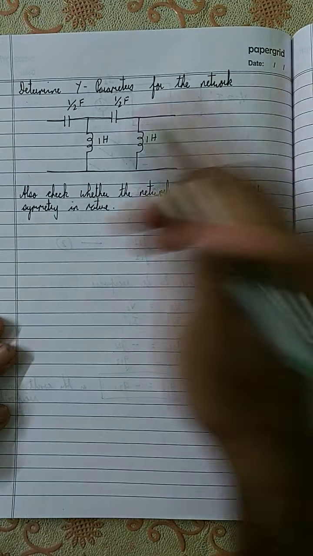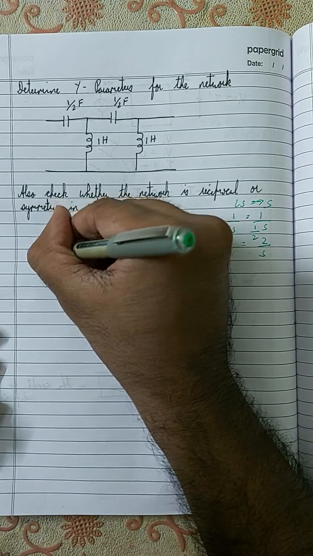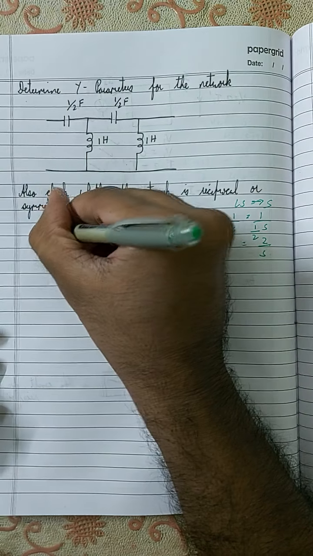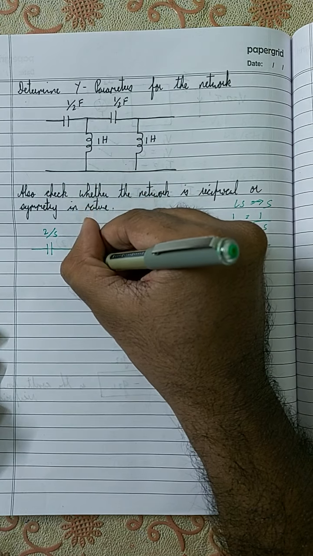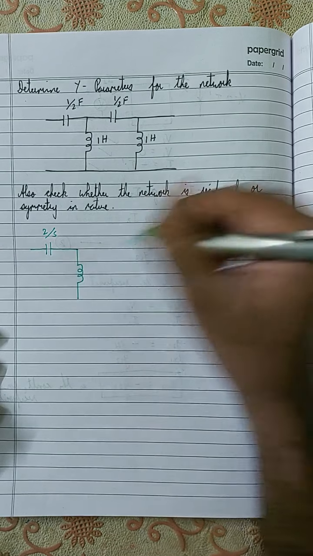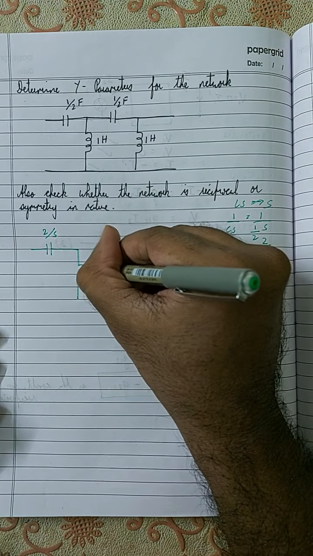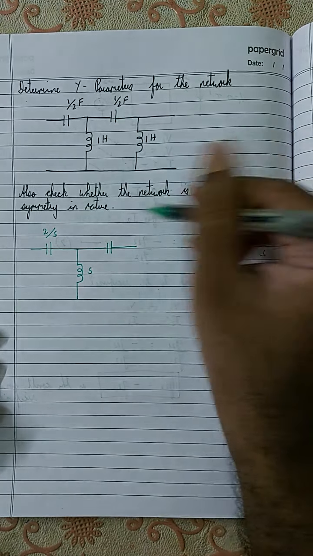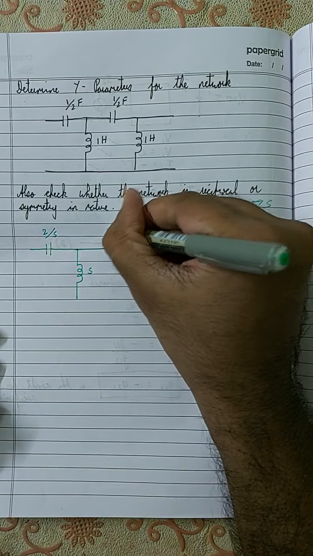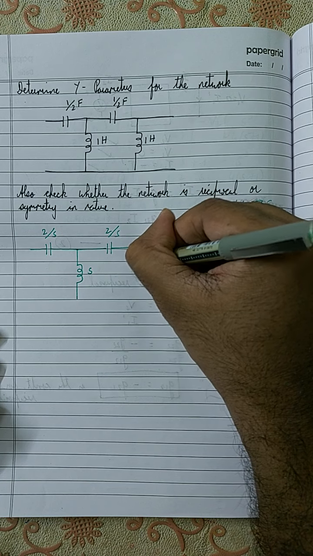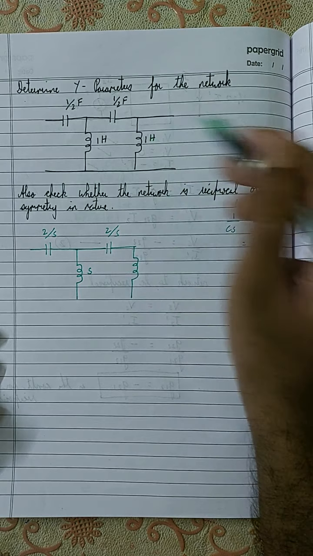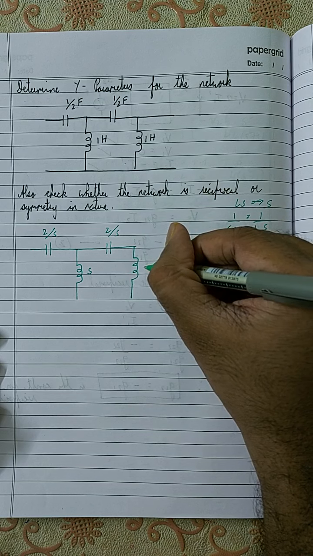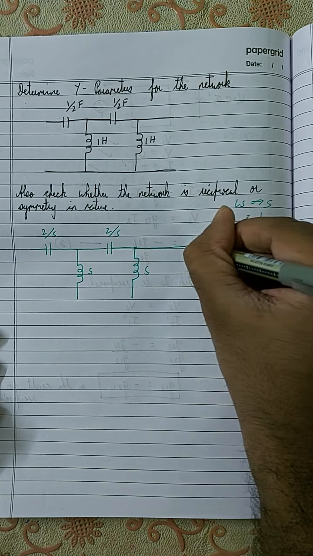Here the circuit is: we draw a capacitor, and the impedance of this capacitor is 2/S. Then we have an inductor, and the impedance of the inductor is Ls, or simply S. And the capacitor over here is also 1/2 Faraday, which means the impedance is also the same, 2/S. And here you have the inductor, 1 Henry, which is Ls. So L is equal to 1, so you have 1 into S, or simply S. Okay, so this is the circuit.